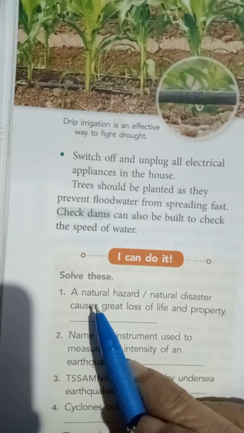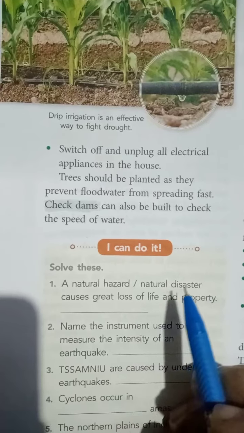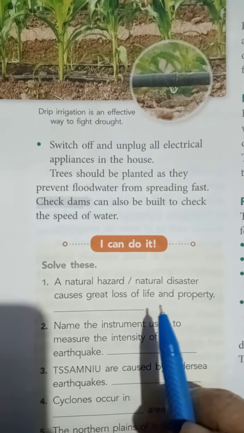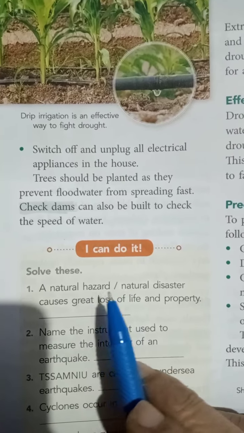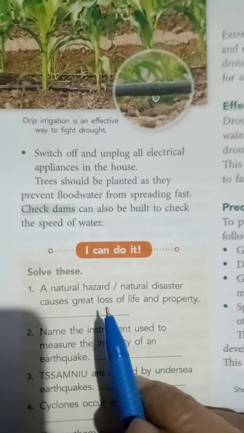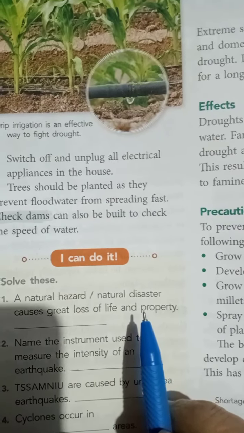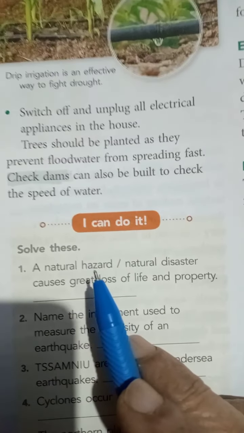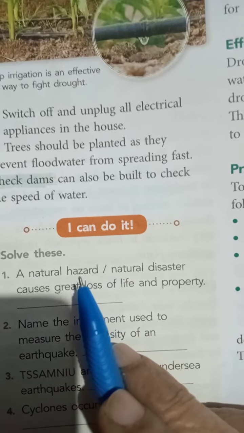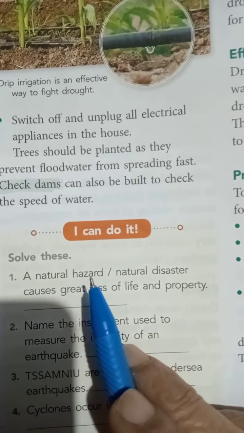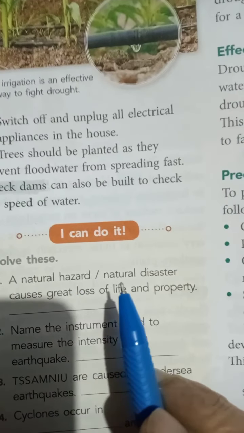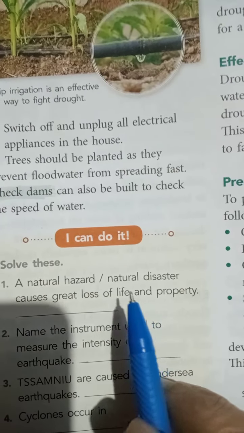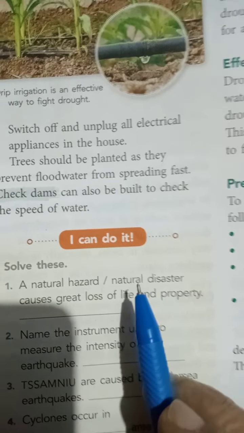See, question number 1. A natural hazard / natural disaster causes great loss of life and property. In this we have learnt that a natural disaster causes great loss of life and property. Natural hazards are cyclones, tsunamis, floods, droughts, etc. But when these effects cause great loss of life and property, then they are known as natural disaster. So the answer is natural disaster.